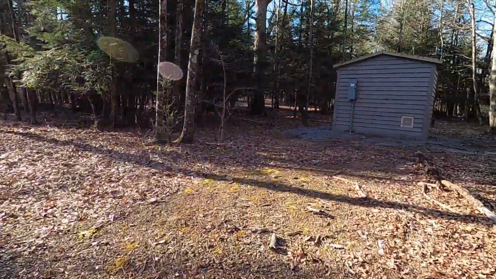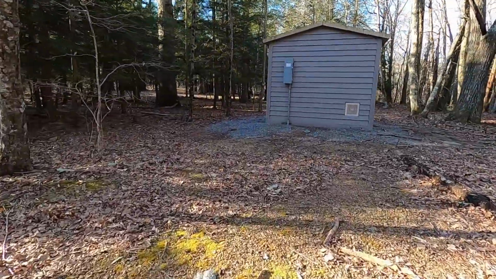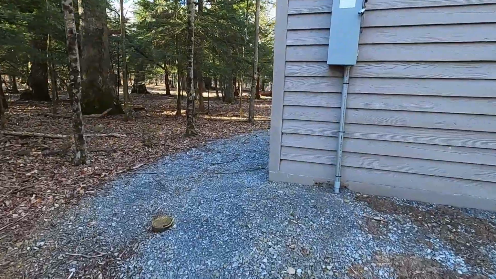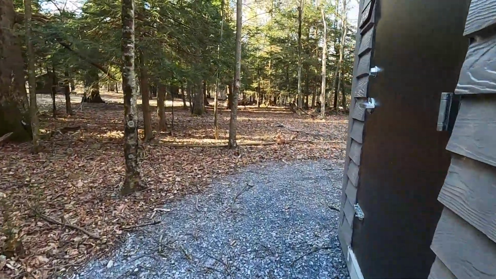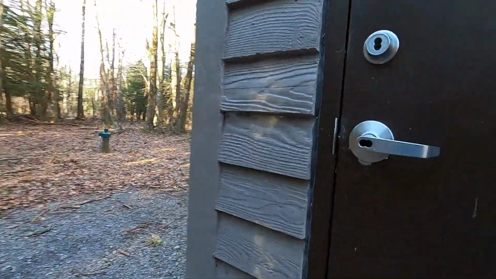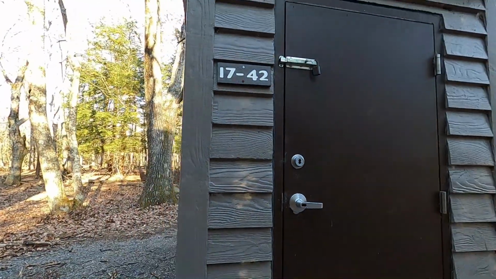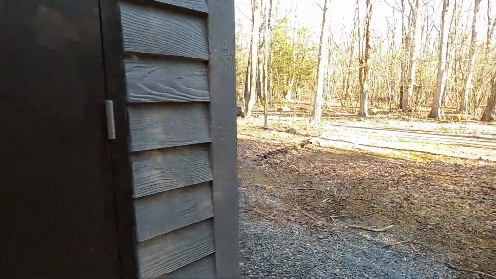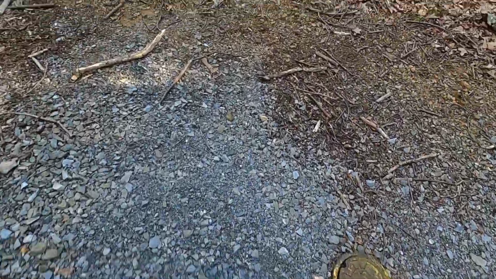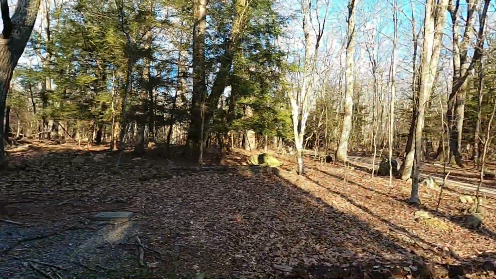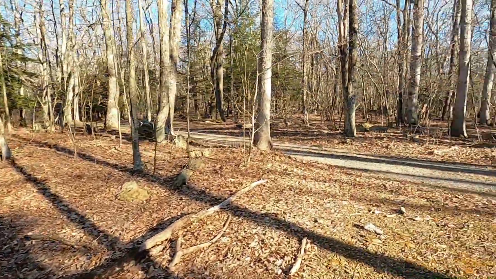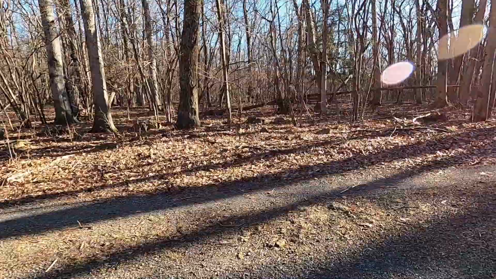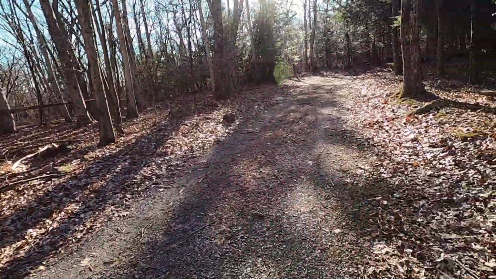I'm not certain what this building is. I thought at first it might be a bathroom or something. It's locked. Maybe that's a storage shed where they keep tools. I'll have to research that building to find out what it is.